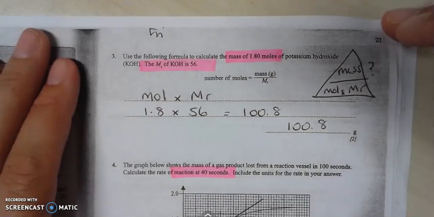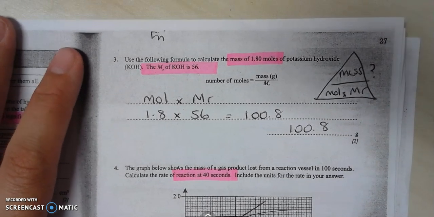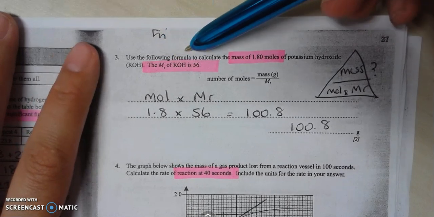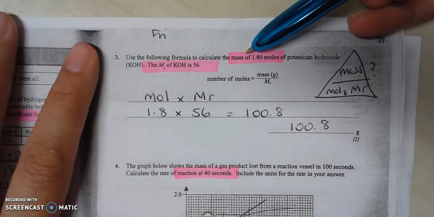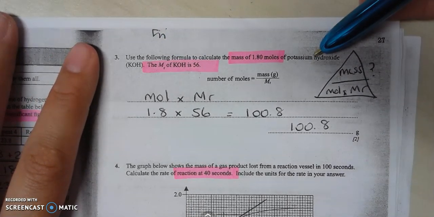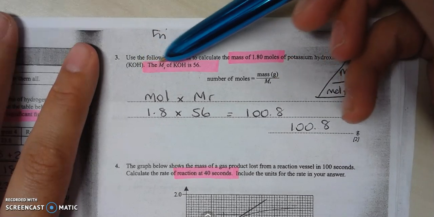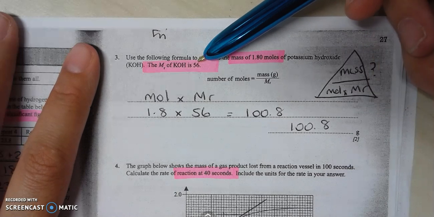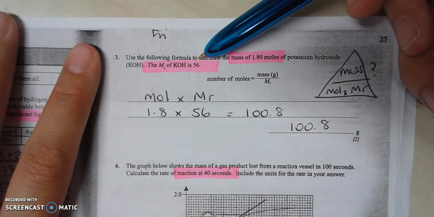Okay, this question is a straightforward molar mass question. It's a 2 marker. Use the following formula to calculate the mass of 1.8 moles of potassium hydroxide. The relative formula mass is 56. So the exam board really nicely here have worked that out for me already.